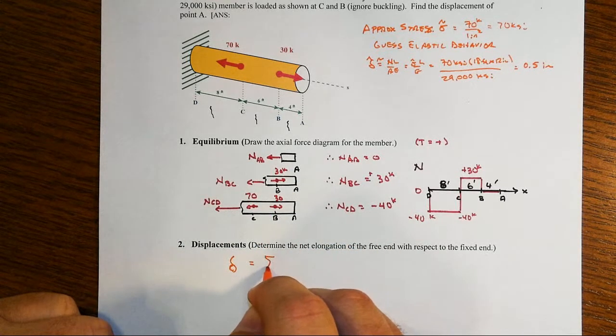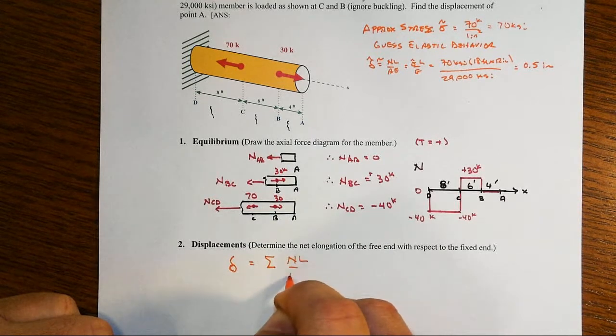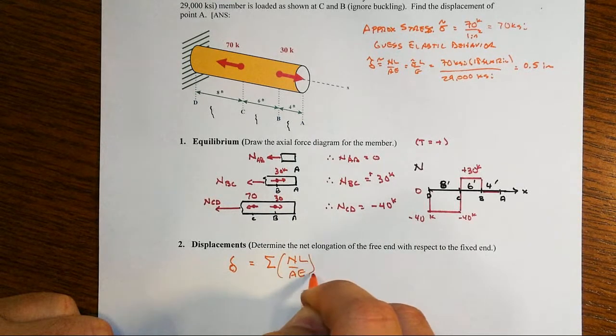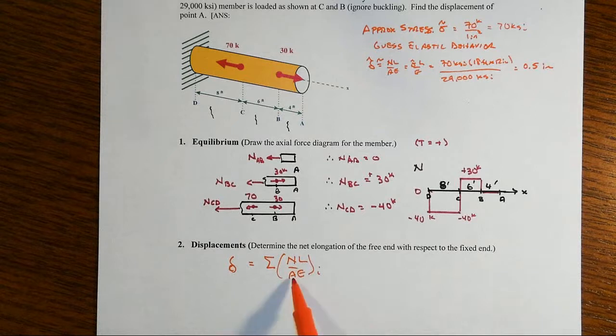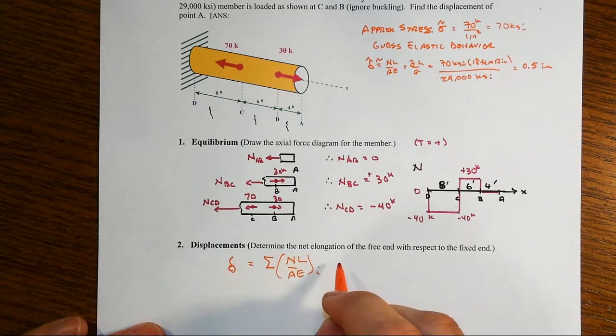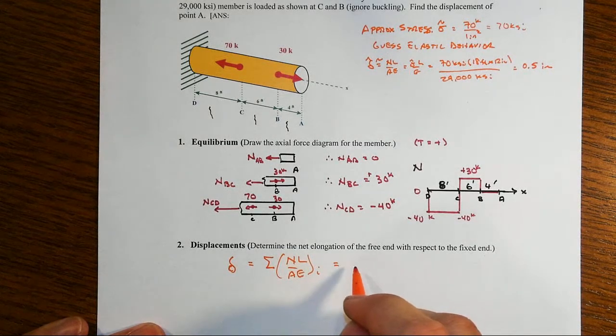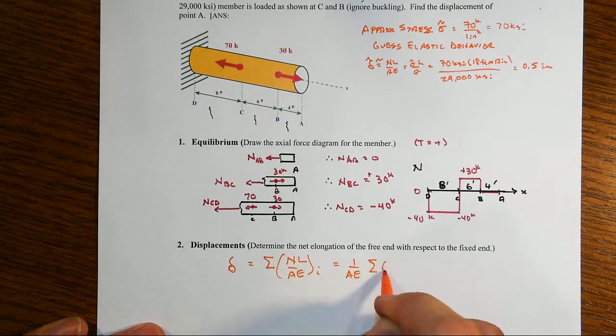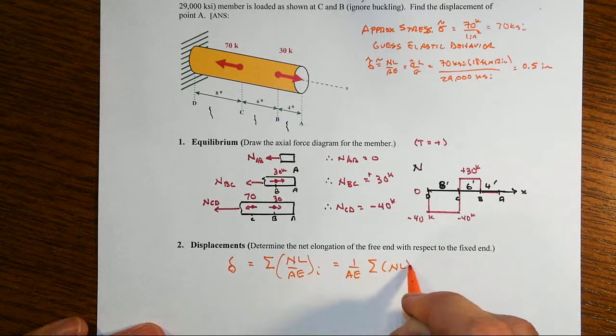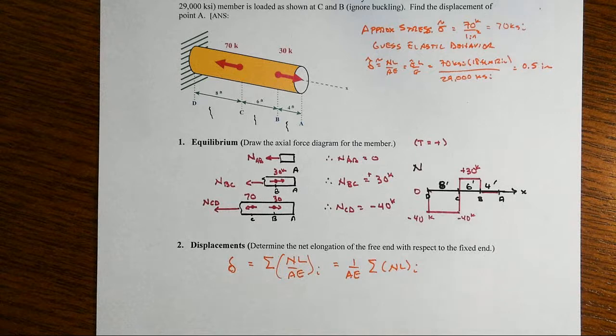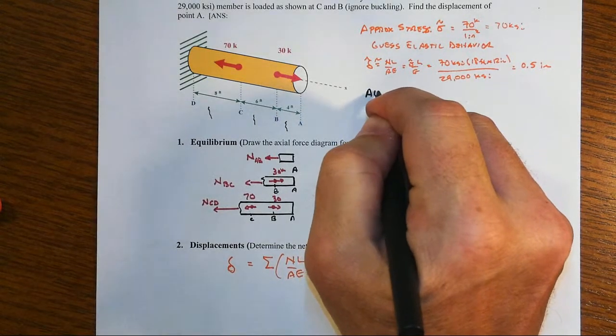Instead, we'll have to sum up the effects in each segment. Now, if the A and the E were changing along the way, we could include that right there, but the only thing that changes is the N and the L in each one, so we can actually pull out as a constant the A and the E. Right, so let's go find out what AE equals.